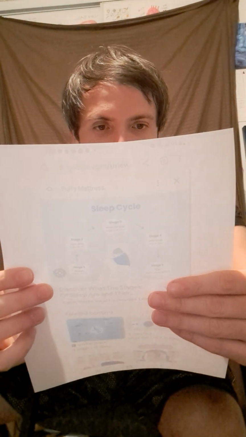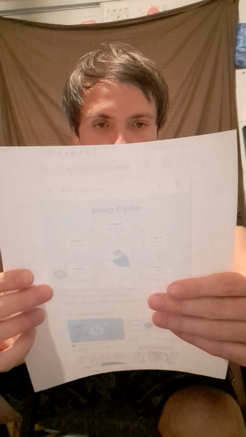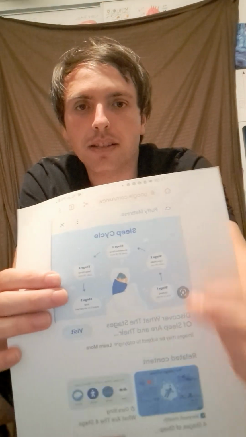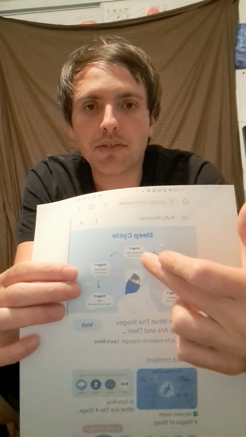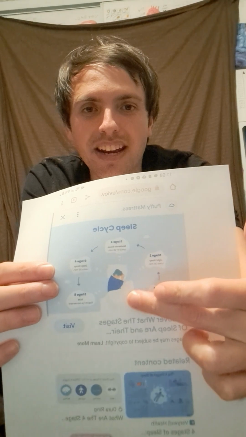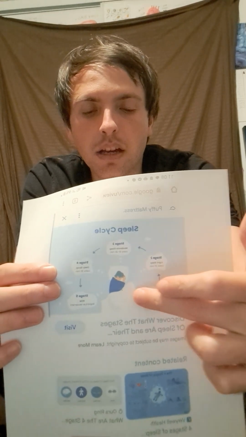And then stage 4, deep sleep, last 30 minutes. And then stage 5, REM, rapid eye movement. So here it is. So those are all the 5 different parts of it, of this man sleeping in his own bed. Okay?